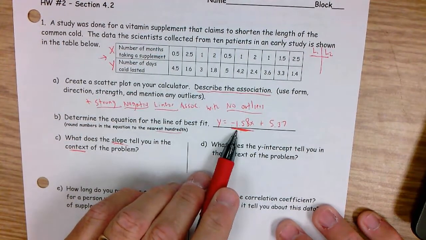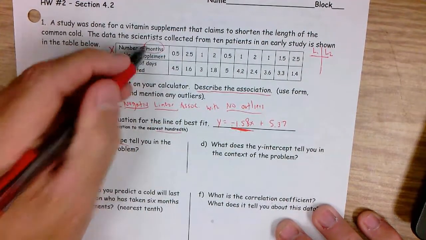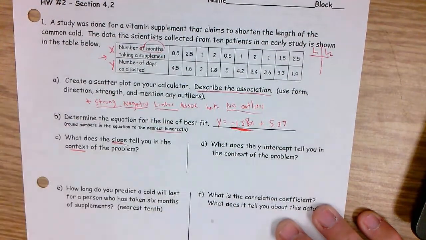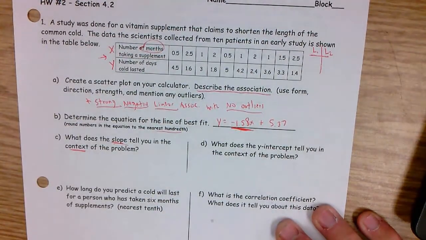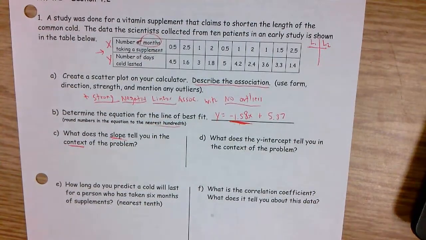It's decreasing by 1.58 for each month that you take the supplement. So if I take this supplement for a month, my cold will last 1.58 days shorter. And for each month that I take it, in preparation for cold season, my cold will last 1.58 days less than it would have.